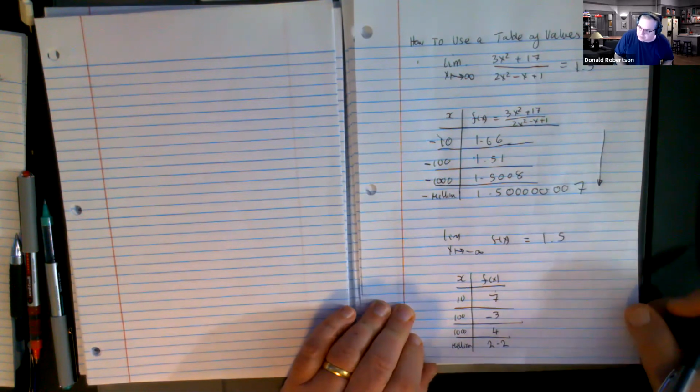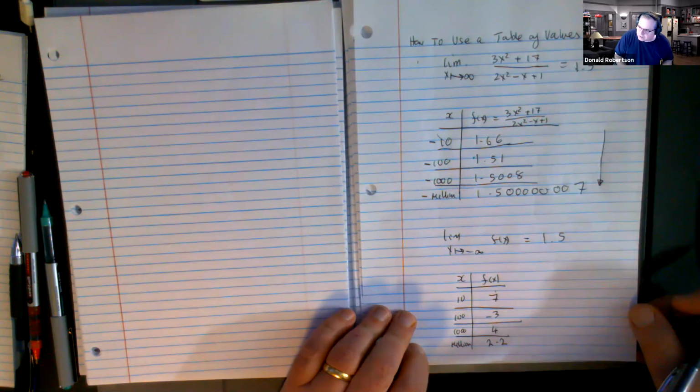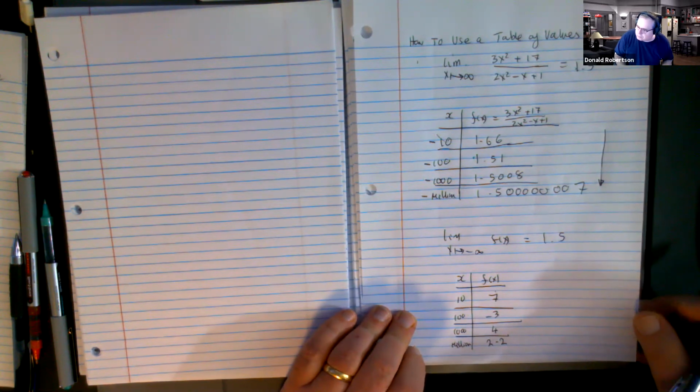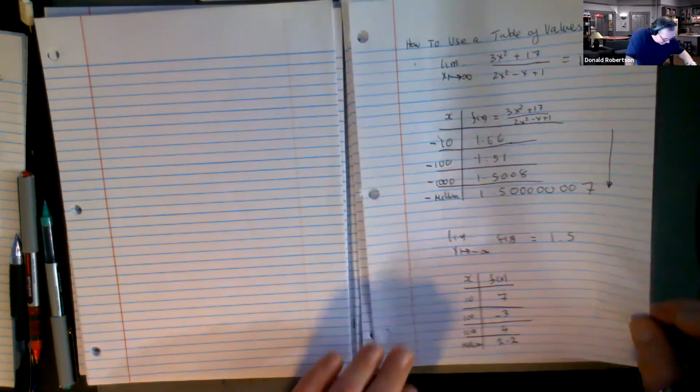Are we good with table of values, or do I need to do another one? Do you feel comfortable about how you would put them into your calculator and play them? Yeah, I got enough nods, I'm happy.